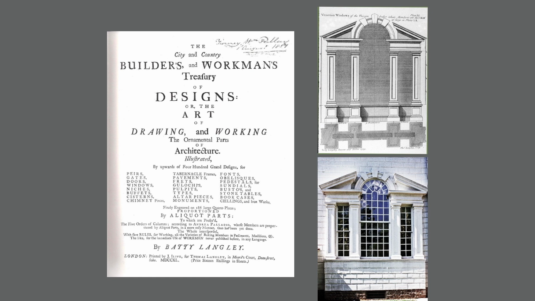I've mentioned Batty Langley's book several times. The title of the most popular of his several works, The City and Country Builder's and Workman's Treasury of Designs, clearly indicates that the book was aimed at the people doing the work of building. Example of Langley's influence can be seen in every one of the 13 colonies. The complete book of nearly 200 plates is available online.